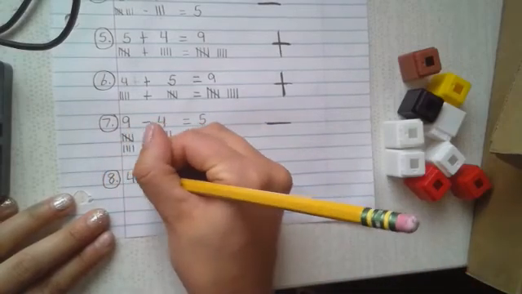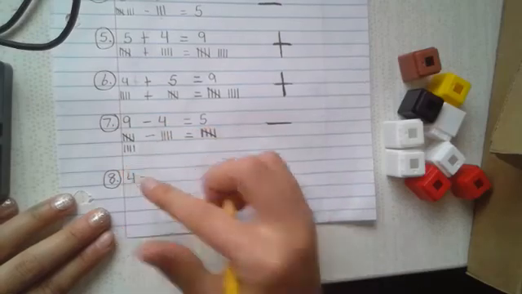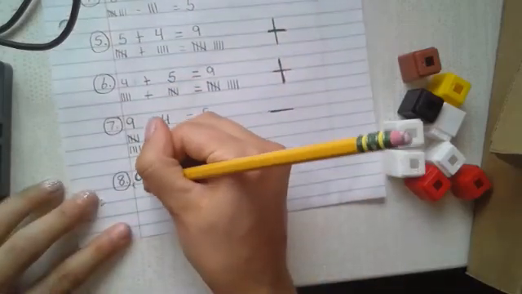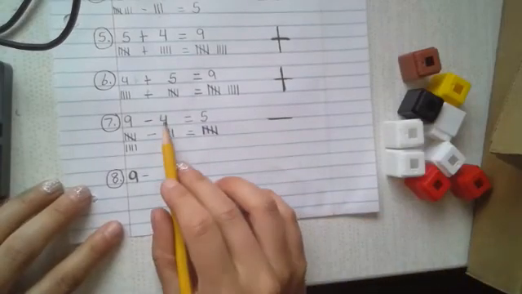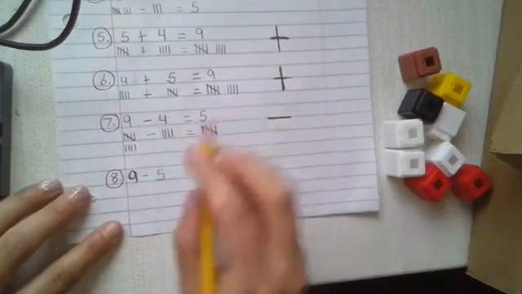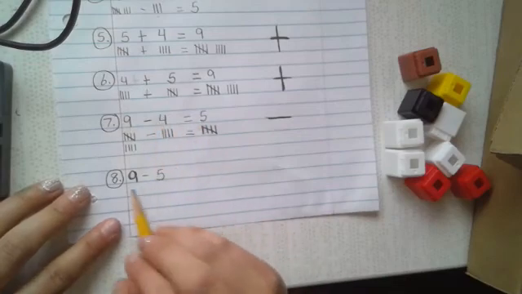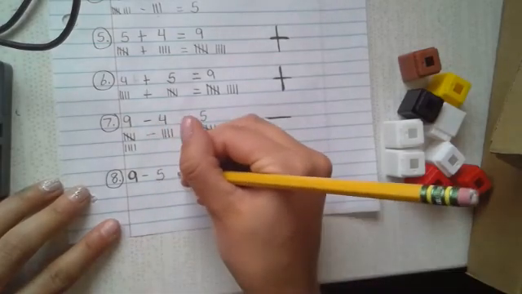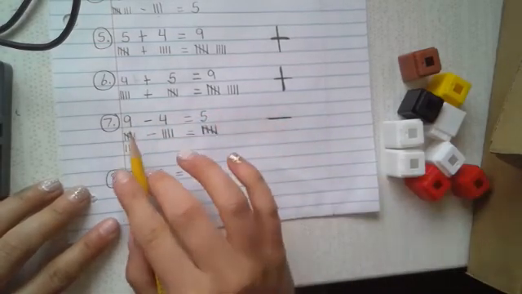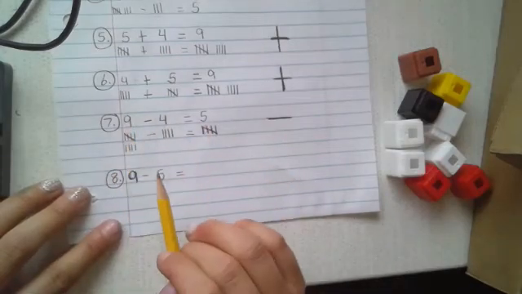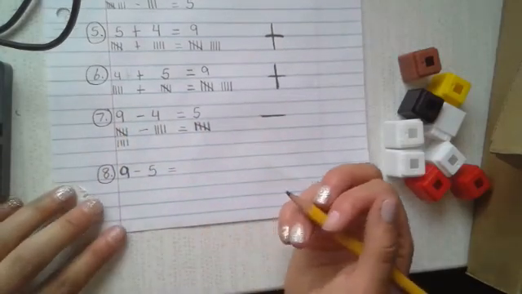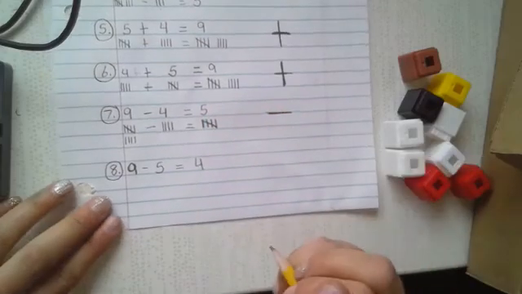We're starting with our large number first, so 9. We've already used 4, so we're going to subtract 5, because remember, we're only using a 9, a 4, and a 5. 9 minus 5 equals, what would it be? If we're using just these same numbers, just looking at it, it'd be 4. Yeah, because we're only using those 3 numbers.